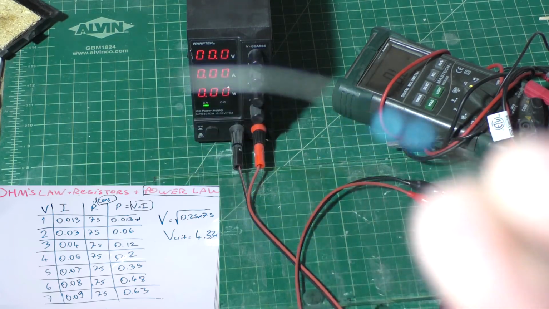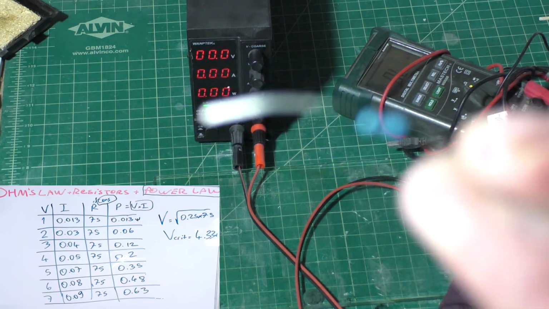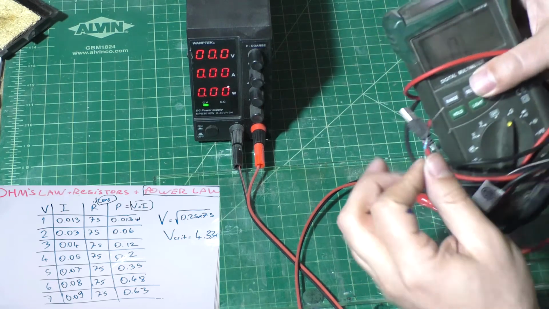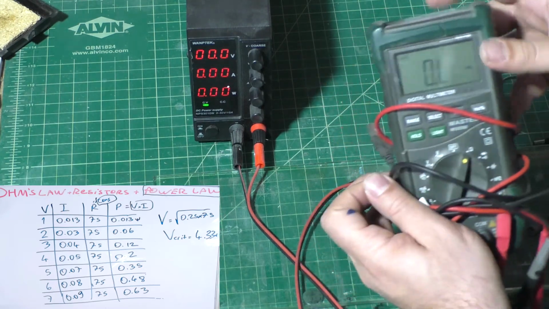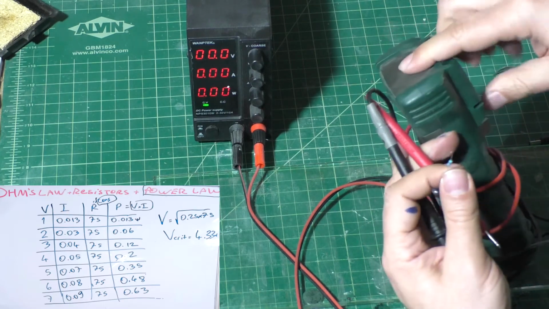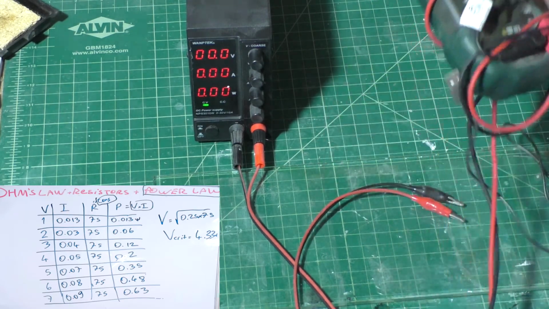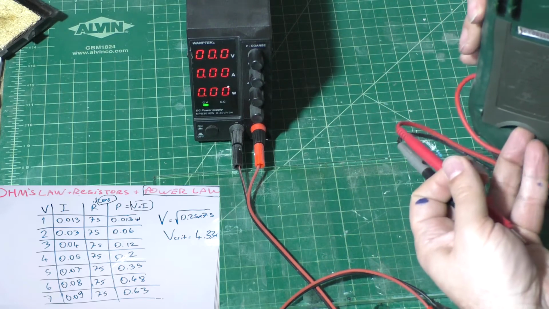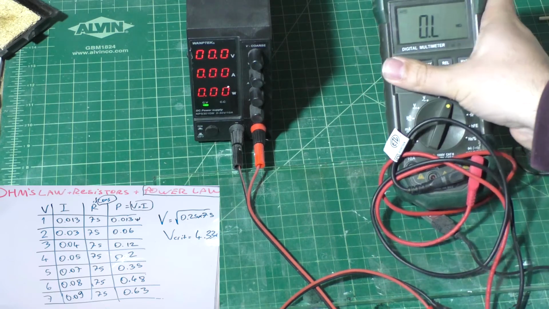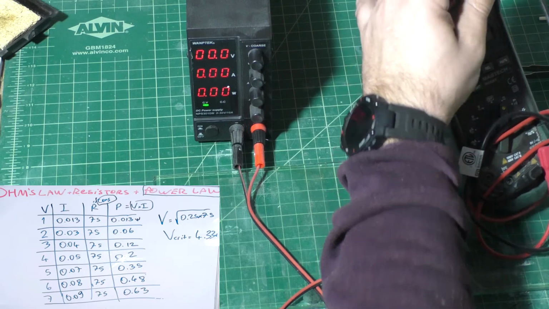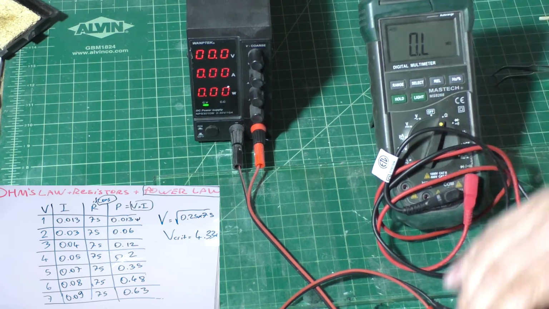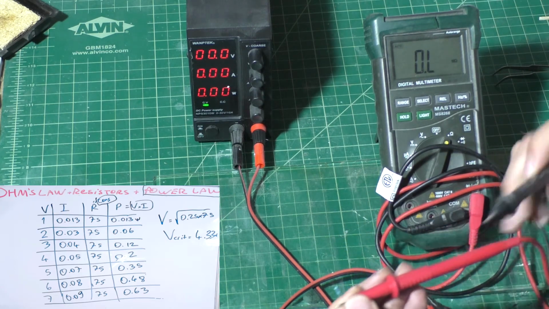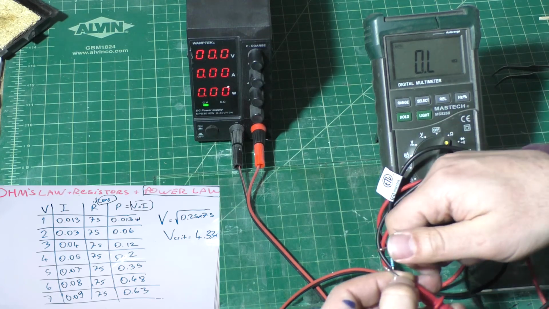Let me make it visible, but now you cannot see. Okay, so I will measure with my multimeter. Resistors have no polarity, so where is plus, where is minus, there is no difference in how I am measuring. I am putting my multimeter here, and I put the mode to resistance. Now I am measuring.